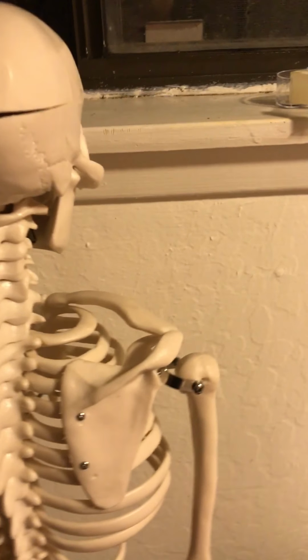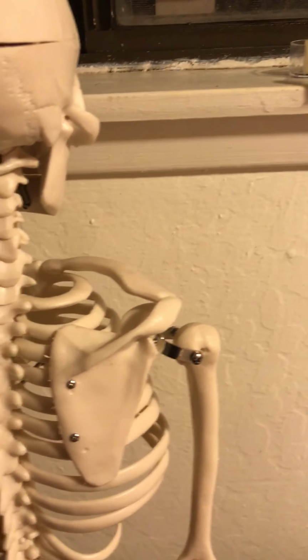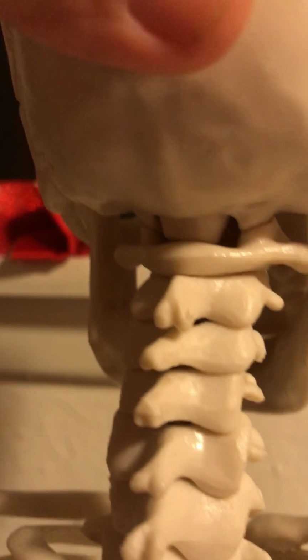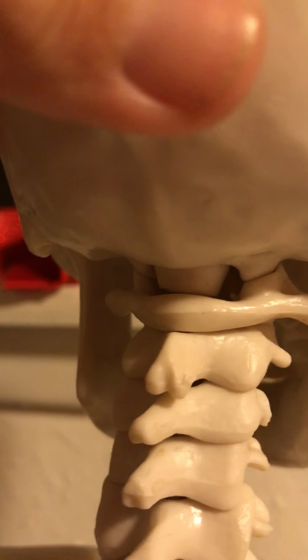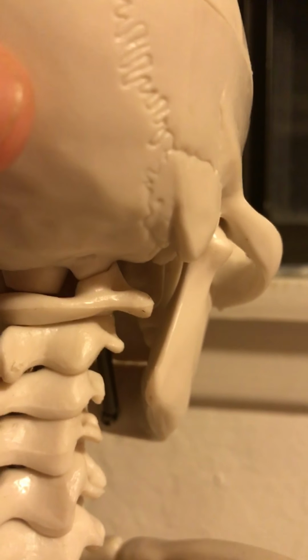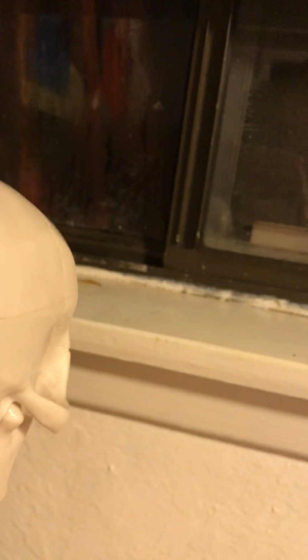The cervical vertebrae, there's 7 of them. They begin with the atlas, which anchors the skull to the neck. Moving down to the axis. And that would look like being able to do this. That's the movement of the atlas connecting to the skull bone.